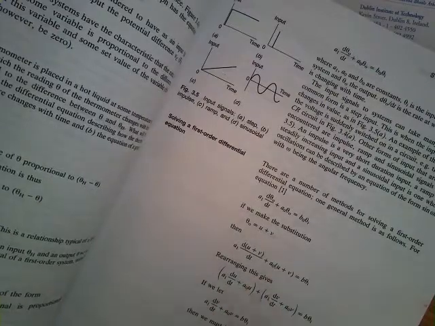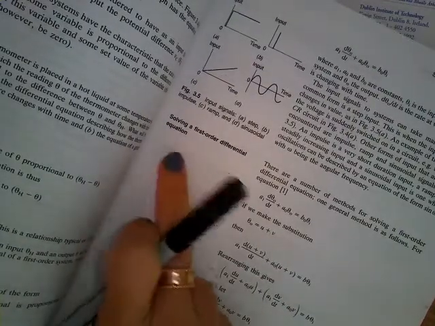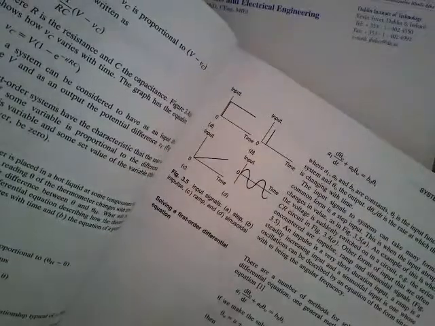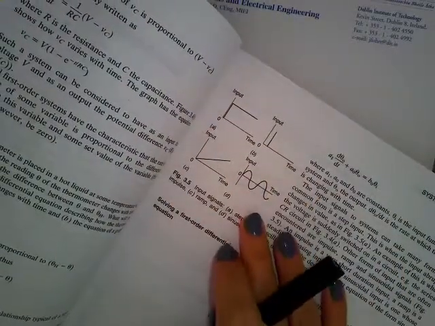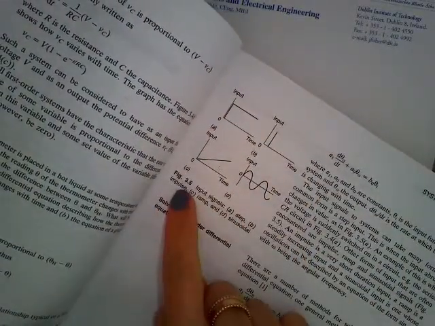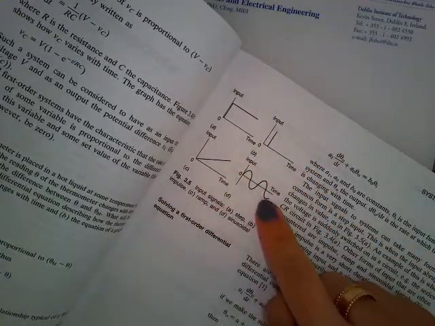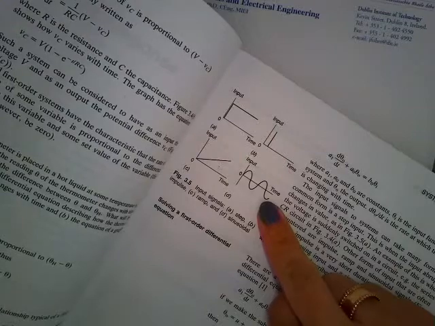Before I move to the section for solving the first order differential equation, I'm just reminding you of the different types of inputs that we might have for our system. So here figure 3.5 is describing 4 different types of input signals that our system can have.